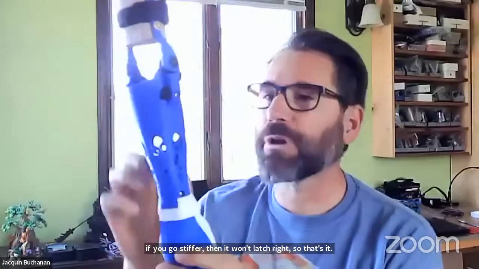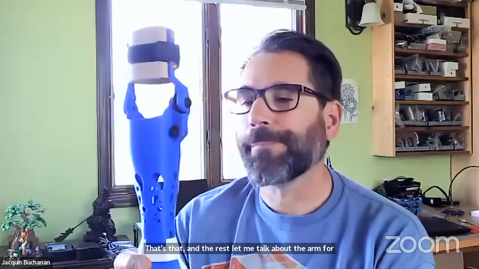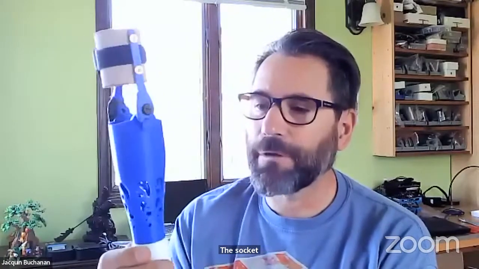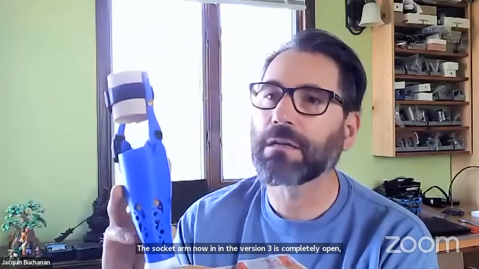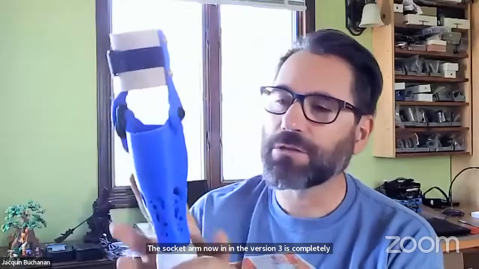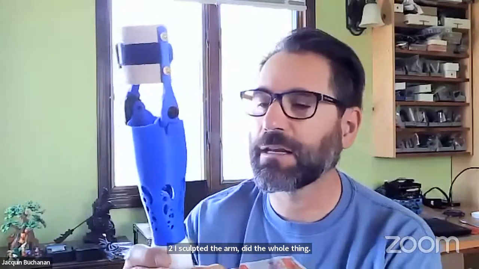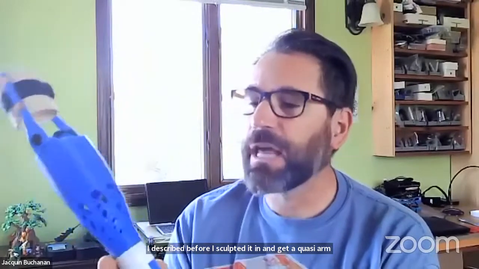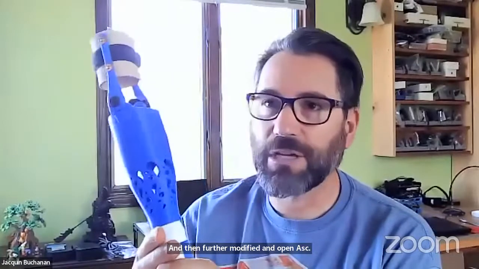Let me talk about the arm for a little bit, the socket arm in particular. The socket arm now in version 3 is completely OpenSCAD generated. Right? In version 2, I sculpted the arm, did the whole thing I described before. I sculpted it to get a quasi arm shape, then modified it in Fusion, and then further modified in OpenSCAD. This version is completely OpenSCAD generated.